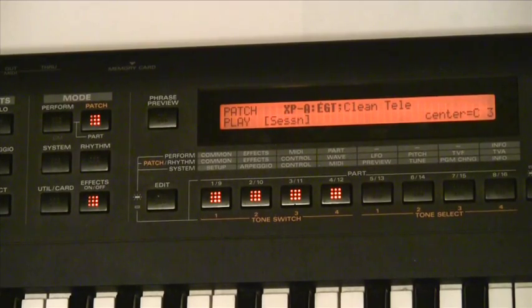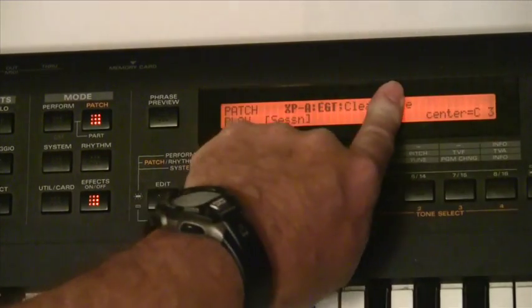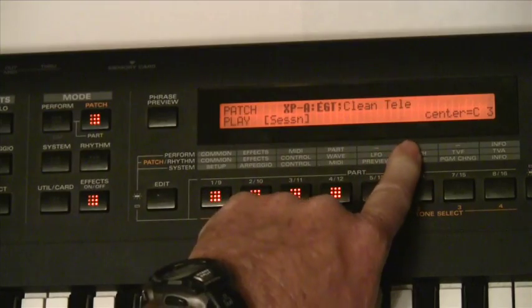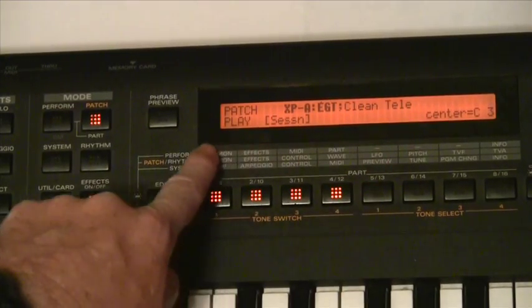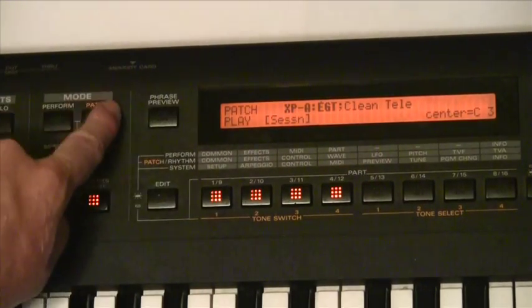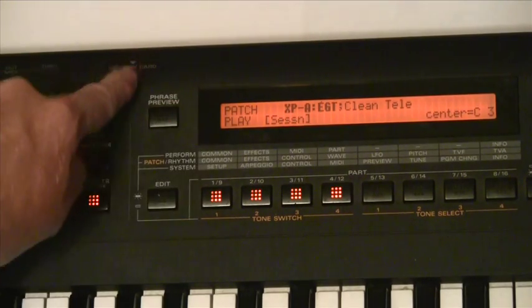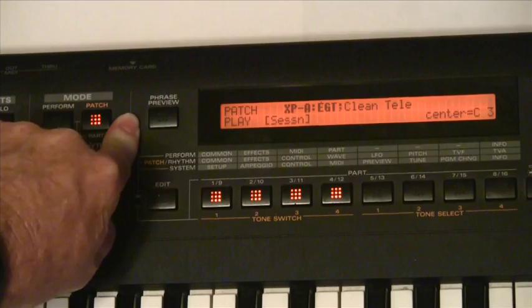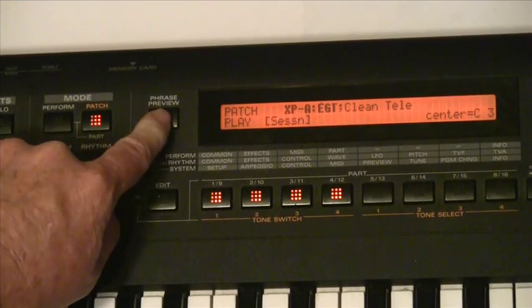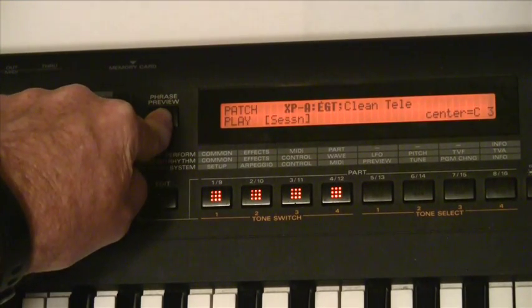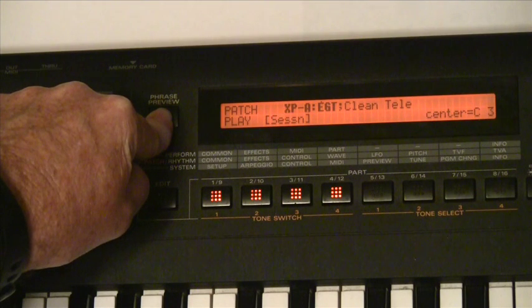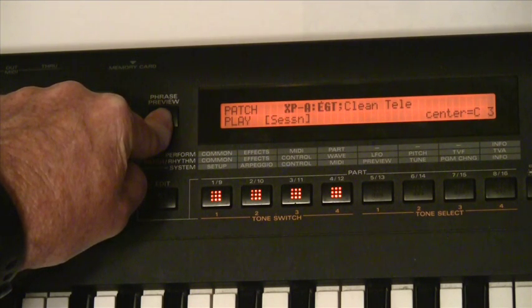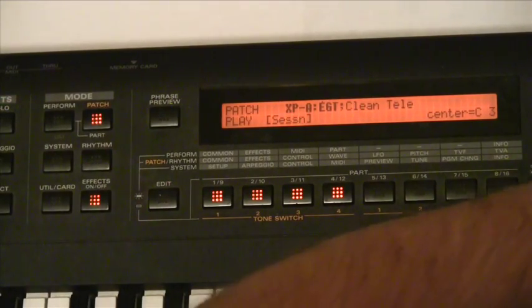For instance, if you play a violin patch, it'll play a little violin riff, so you can see if it sounds realistic or not. Or if you choose a guitar patch, you can get the synth to play a guitar riff. Roland calls this feature phrase preview, just to the left of the display. Again, that phrase preview button is just to the left of the display.